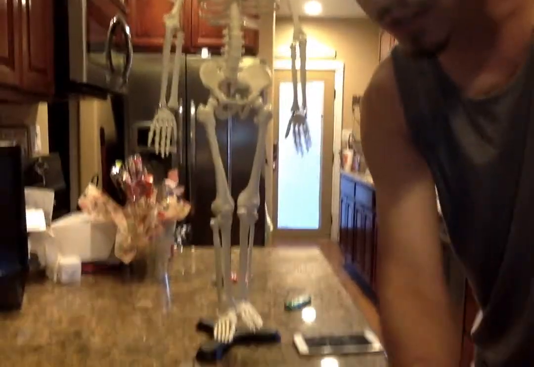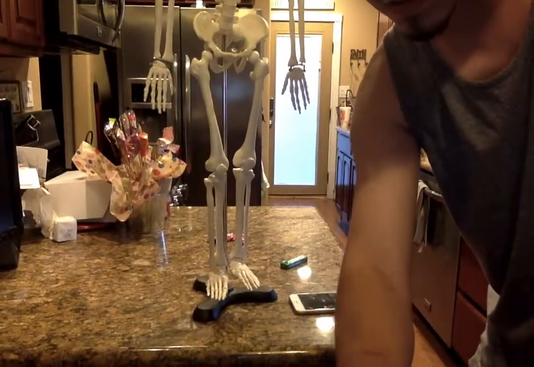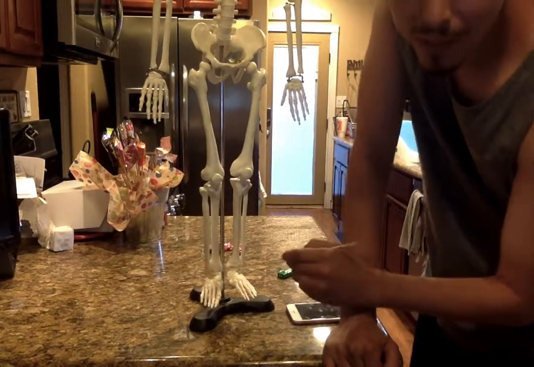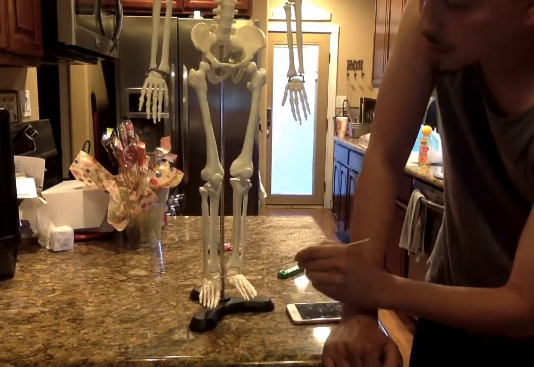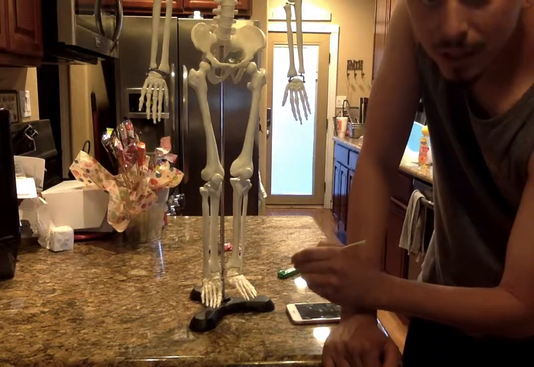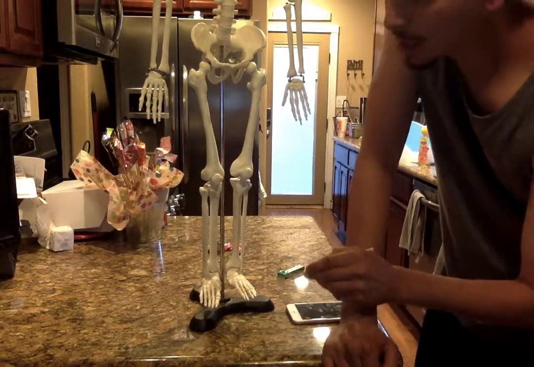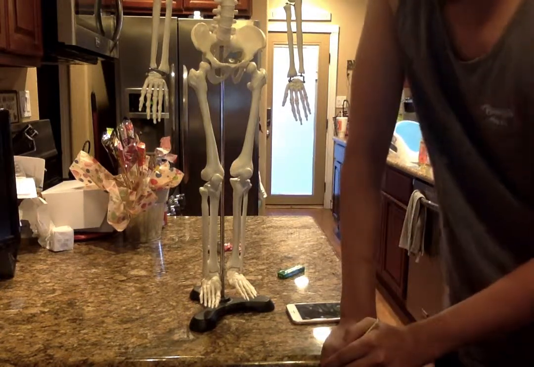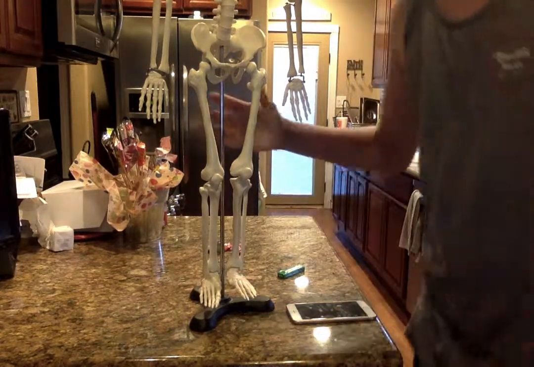Let's get even lower. So now we got our tarsal bones right here, which are near our ankles. Then you got your metatarsals, which are like the top of your feet. Then you got your phalanges, which are your toes, you know. And then I believe that's it for the front.